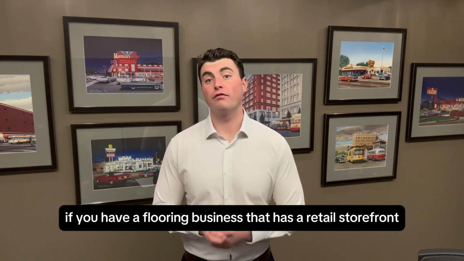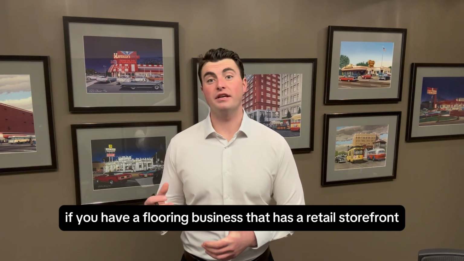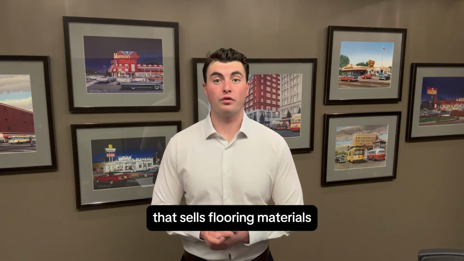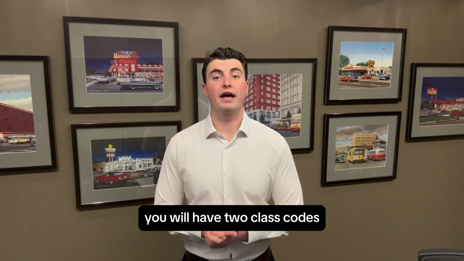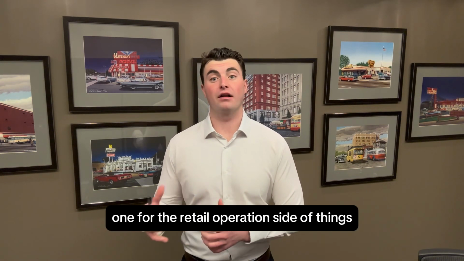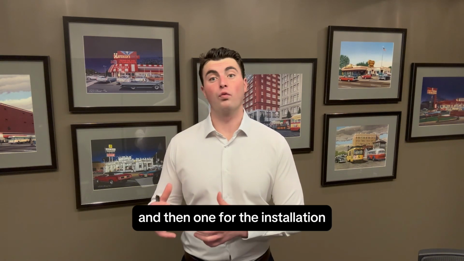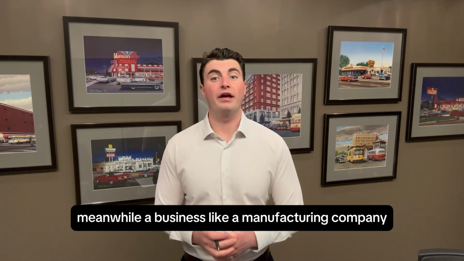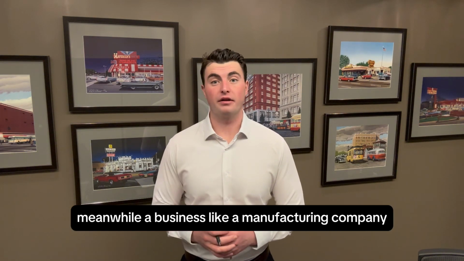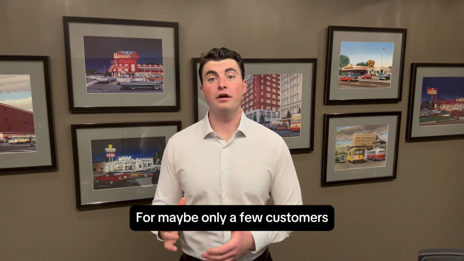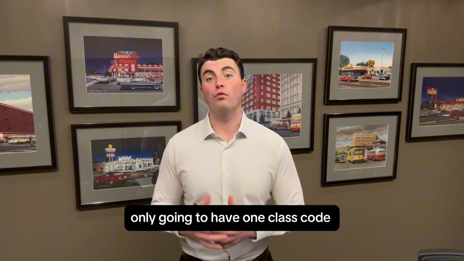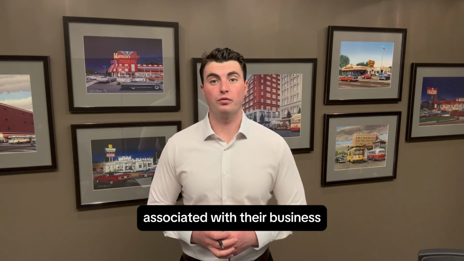For example, if you have a flooring business that has a retail storefront that sells flooring materials, but then also offers installation services, you will have two class codes, one for the retail operations side of things, and then one for the installation. Meanwhile, a business like a manufacturing company that manufactures metal products for maybe only a few customers, they are most likely only going to have one class code associated with their business.